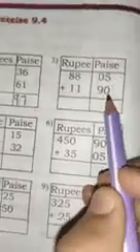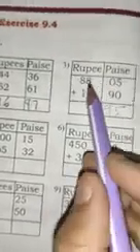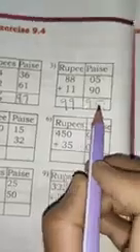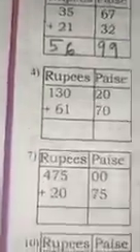So 0 plus 5 is 5. 0 plus 9 is 9. Next, 8 plus 1 is 9. So what is the answer here? 99 rupees 95 paise. Okay, let's take another example here.